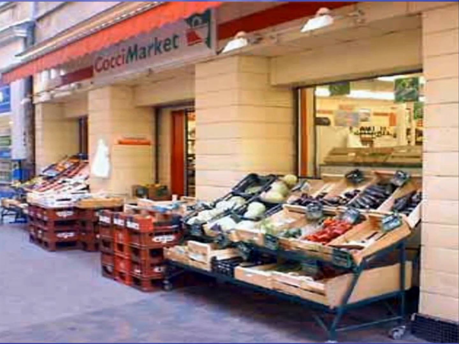This is a weird market. I don't know who gave me this picture, but it's the cocci market. I'm not sure how that got its name.